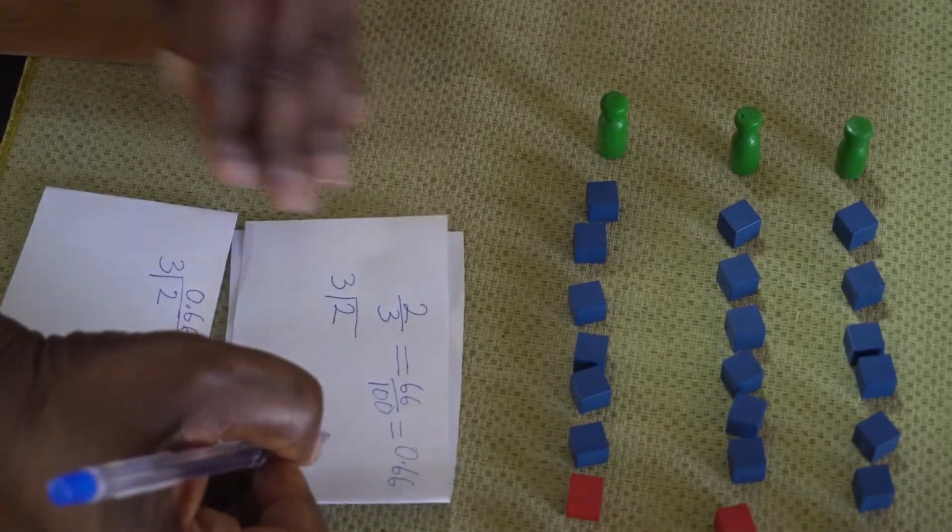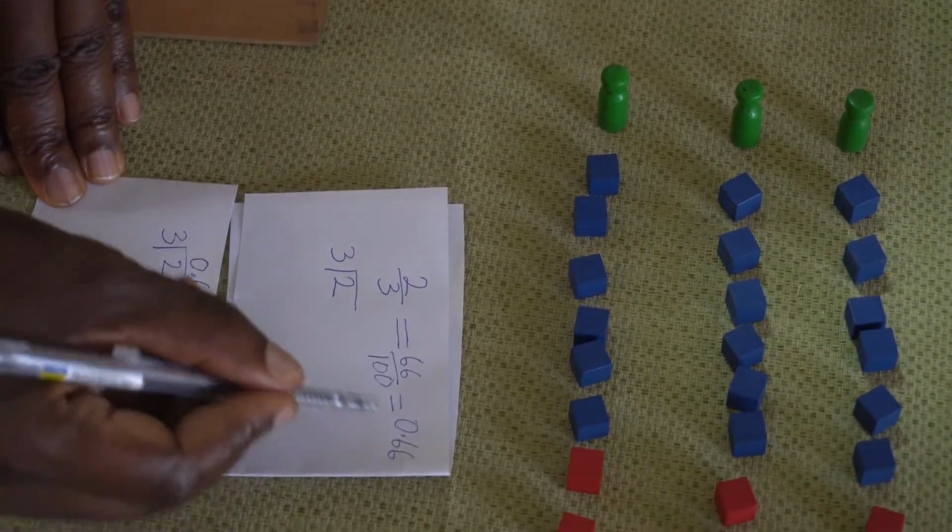Suppose I want to round it off to the nearest tenth instead of the nearest hundredth.